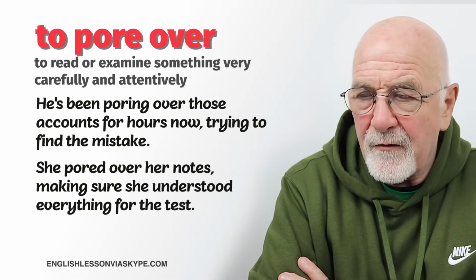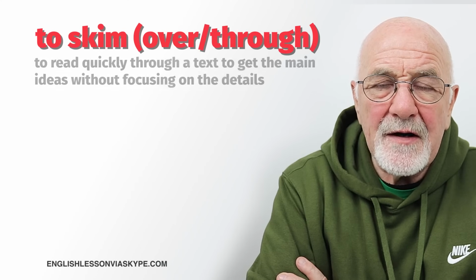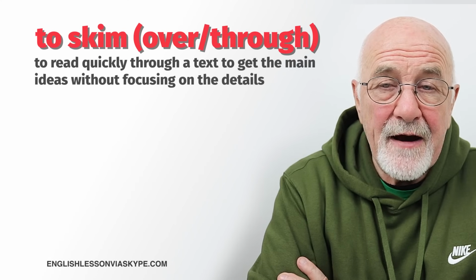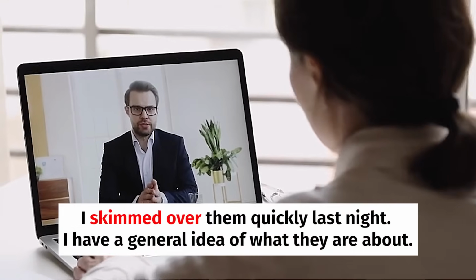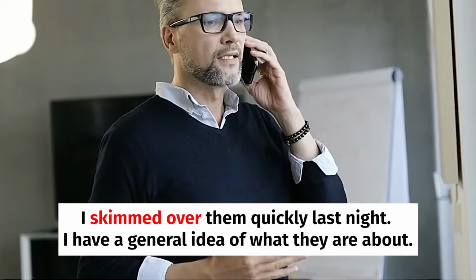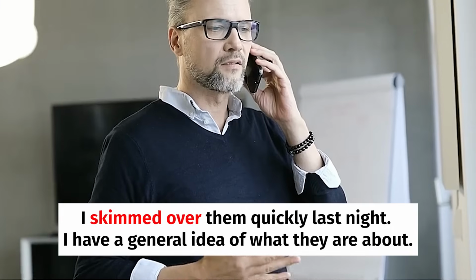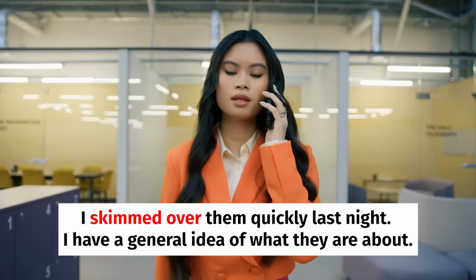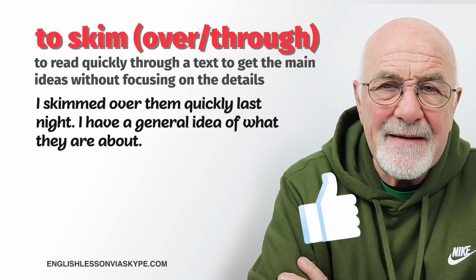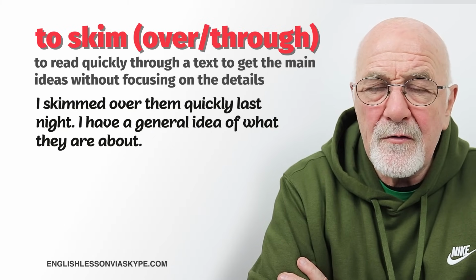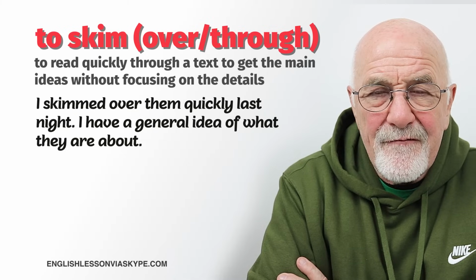To pore over. To skim. Well, to skim means to read very, very quickly. So your boss might ask you, did you read those documents? I skimmed over them quickly last night. I have a general idea what they're about. Are there any of them that are more important than others and I can read them a little bit more carefully? So when you skim over or skim through something, you don't read every page.